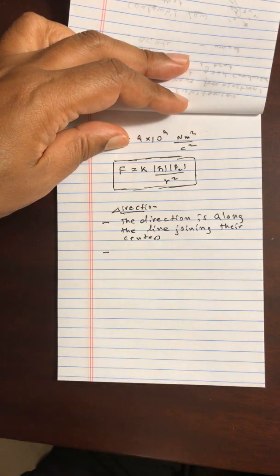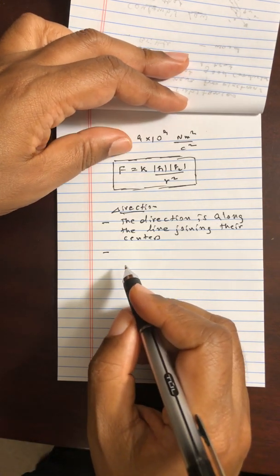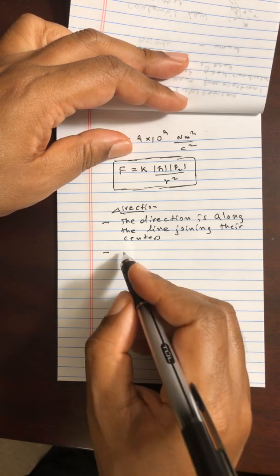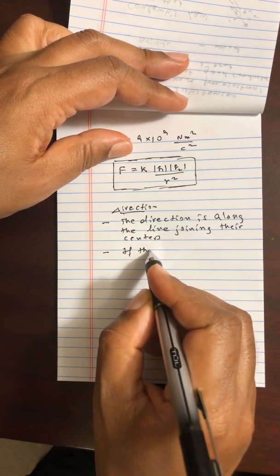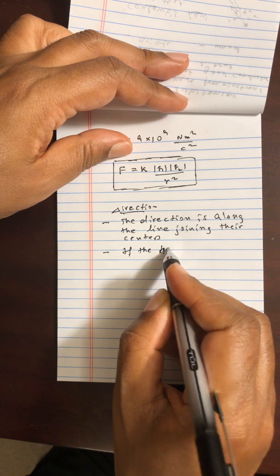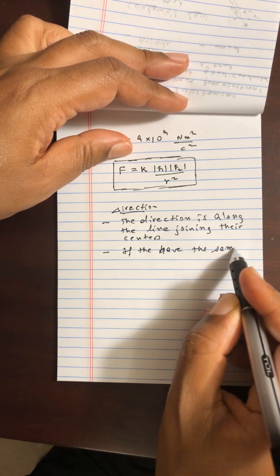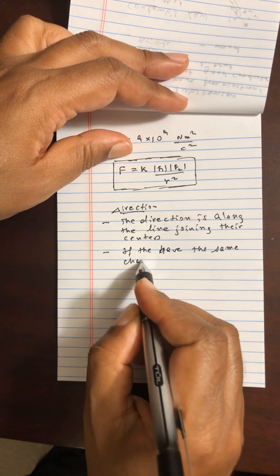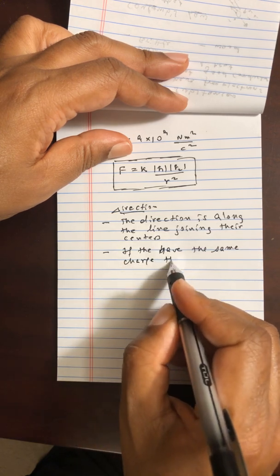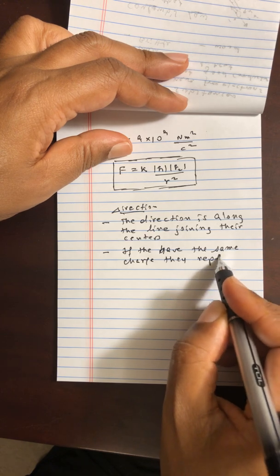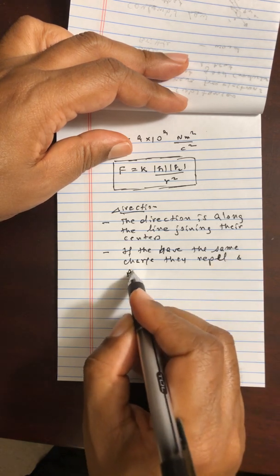And if they have the same charges, they push each other. If they have opposite charges, they attract each other. So if they have the same sign, the same charge, they repel and push each other.